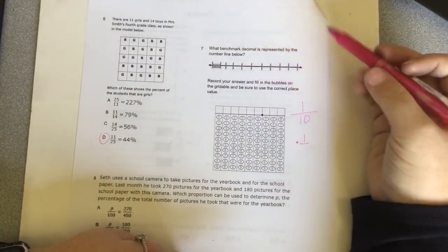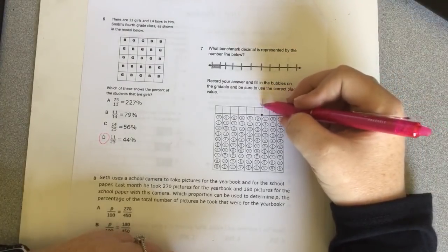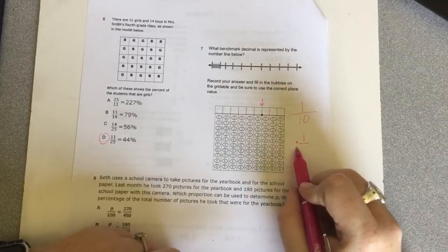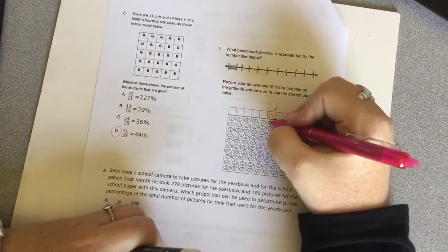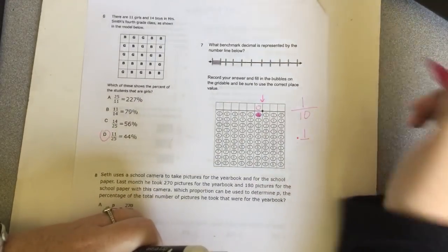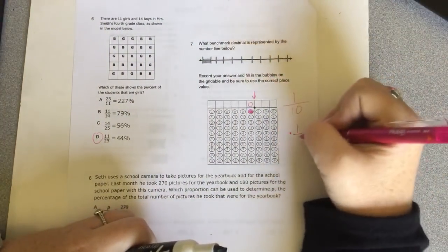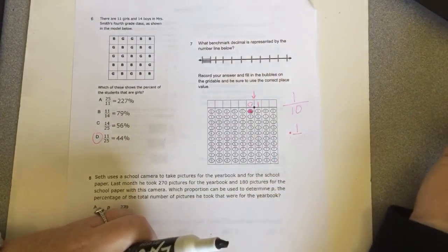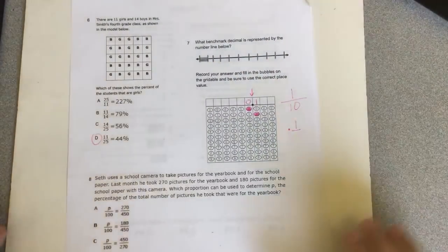So there's my decimal. It says record your answer and fill in the bubbles on the griddable and be sure to use the correct place value. Remember, right here is my decimal, so I need to pay attention to where my decimal is. Over here I have a 0. If you have a 0 and you want to put a 0 to the left of the decimal, that is perfectly fine. Just make sure you bubble in that 0. It will kind of flag that one in with a Scantron if you don't at least bubble it in. Then the next one to the right is a 1. So you need to put a 1 next on the right side of the decimal and bubble in the 1.